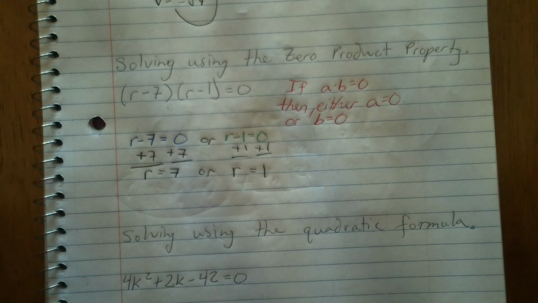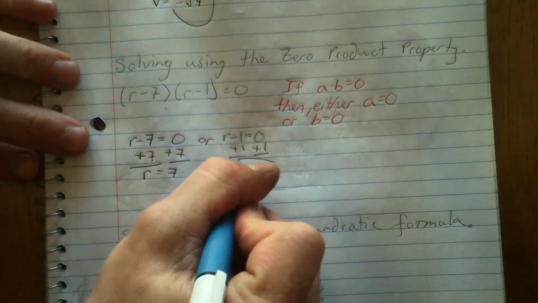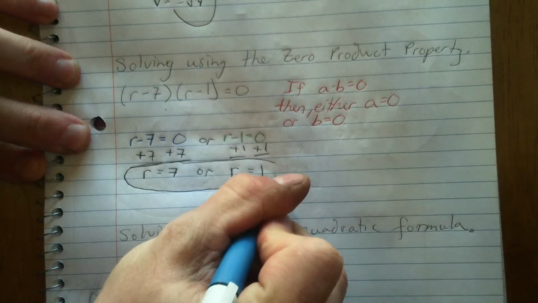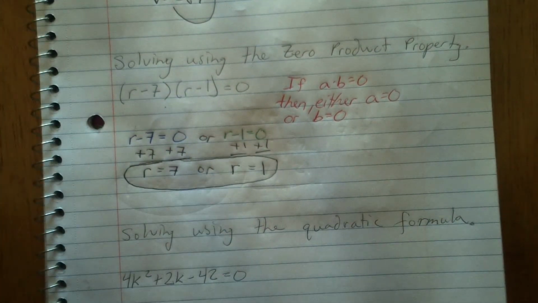Just like the first one that we did where we got v is equal to plus or minus 1/2, that was two different answers, either positive 1/2 or negative 1/2. In this case we have two different answers. They're just not opposites of each other. They're both positive numbers, they're just different numbers. So 1 and 7 are the answers to r. So we're done with that problem.